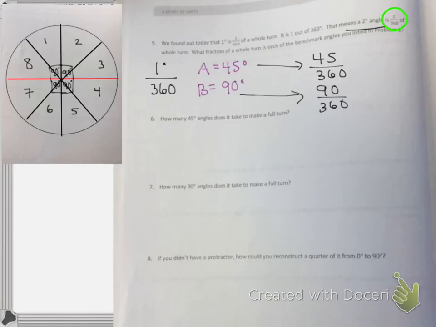Now I'm just going to check this math here. I just want to make sure that I'm right. So I'm going to do 45 times 8. And if it does equal 360 degrees, which is the full turn, we are accurate. All right, so 8 times 5 is 40. And then 8 times 4 is 32, plus 4 is 360.